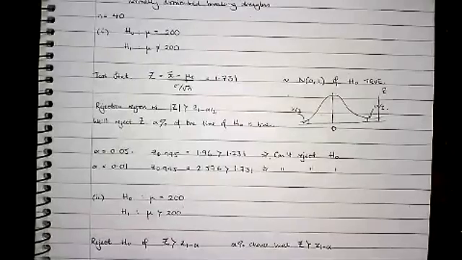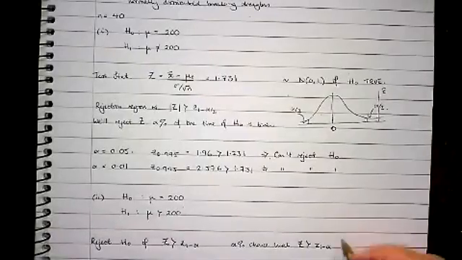And so there's an alpha % chance that that happens, and we reject H0 even though it's true. Okay.